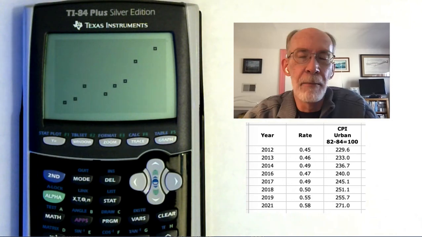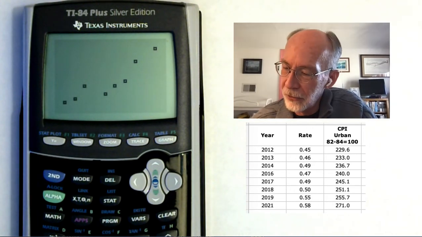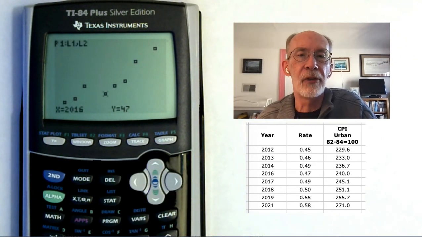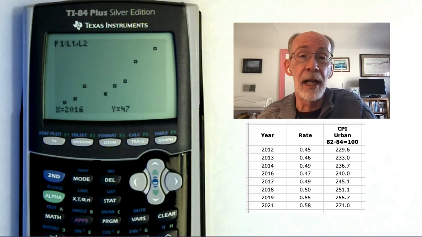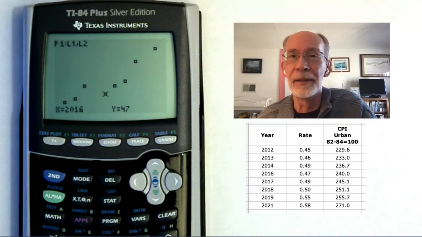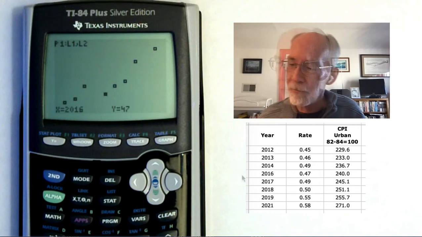Notice that there's one spot where there was a decrease. If I trace over to that, that was in 2016, where it actually dialed back from 49 cents to 47 cents. Last time that happened, a nominal decrease in the price of a first class letter, was post-World War I, when the 3-cent rate that had been in effect for the war was dialed back to the previous rate of 2 cents, just so you're aware.